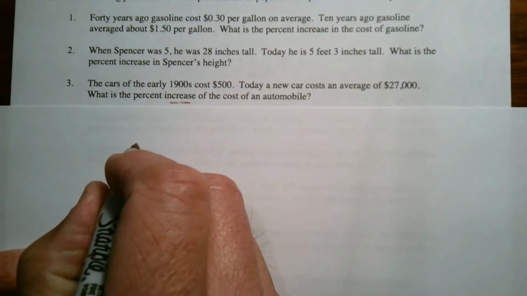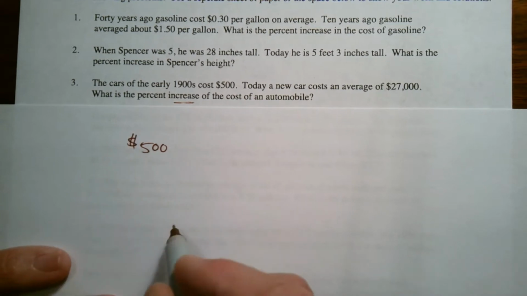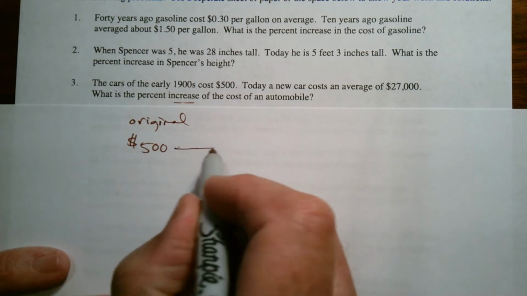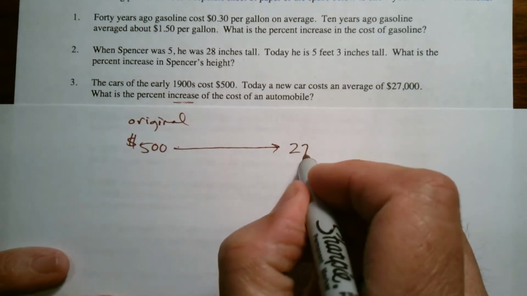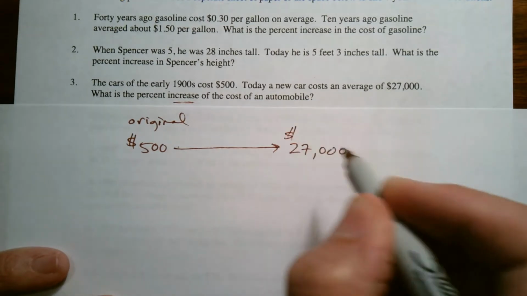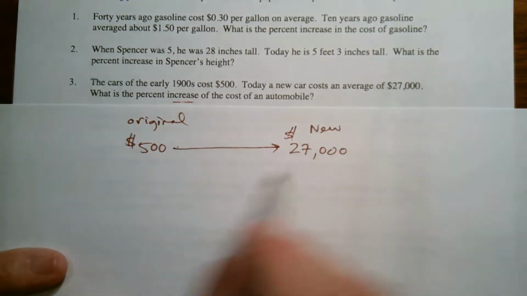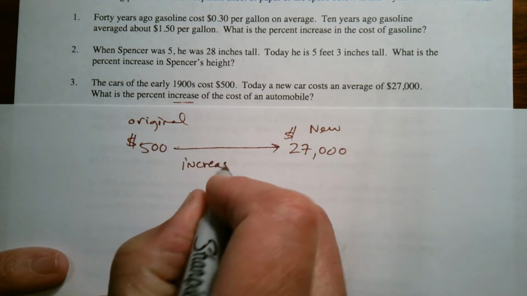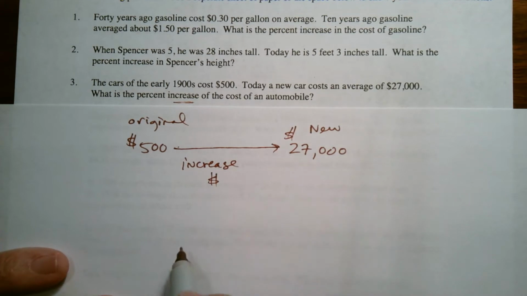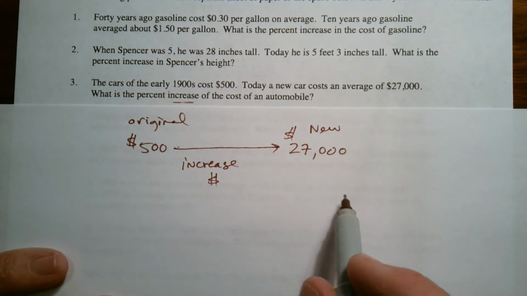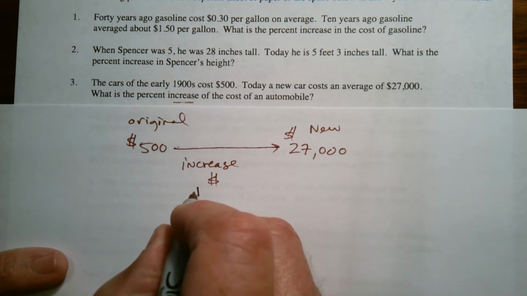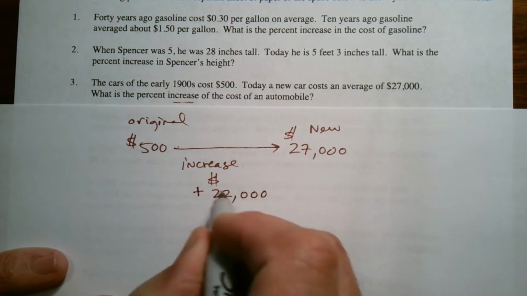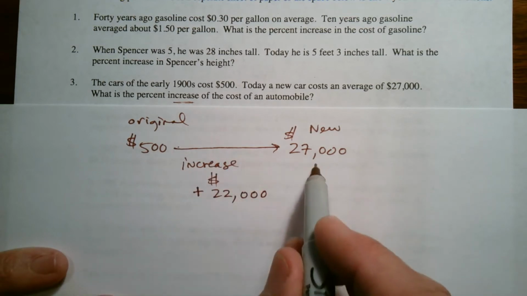So if we start with $500 as the original cost, and then it grows to $27,000, that's the new. What I need to know is the increase, so we can determine that by using subtraction.